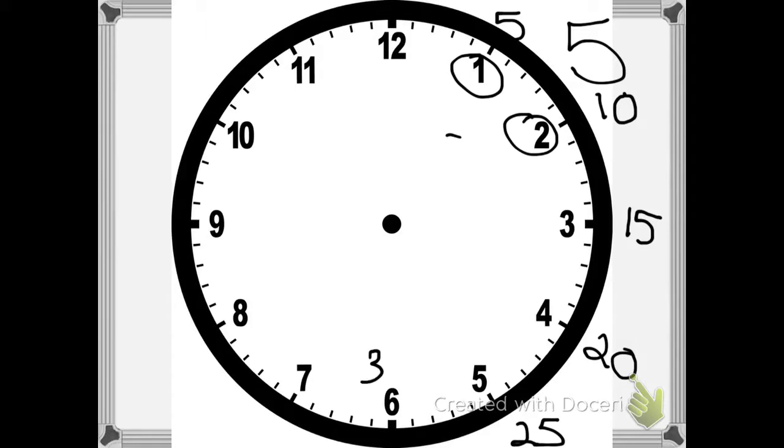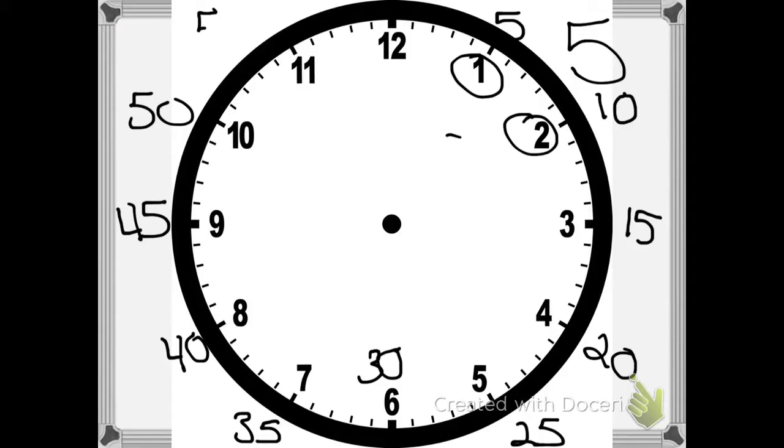5 times 6 is 30. 5 times 7 is 35. 5 times 8 is 40. 5 times 9 is 45. 5 times 10 is 50. 5 times 11 is 55. And 5 times 12 is 60, but that's when we start the minutes over again, so we would just say it's 0 minutes, and it's a new hour.